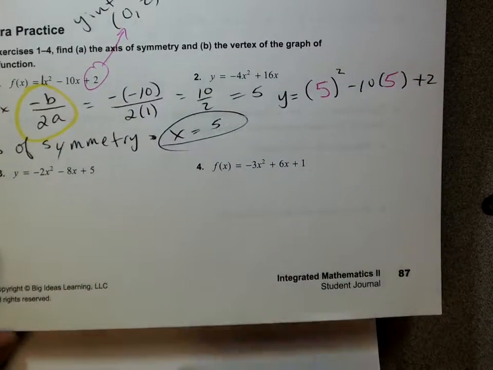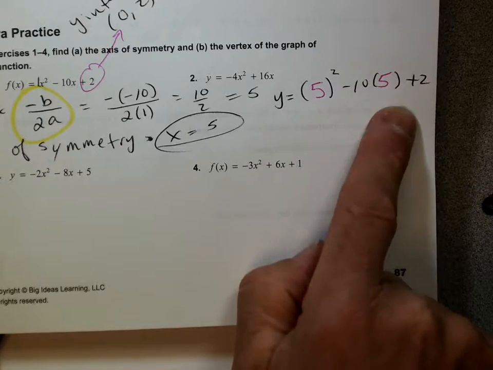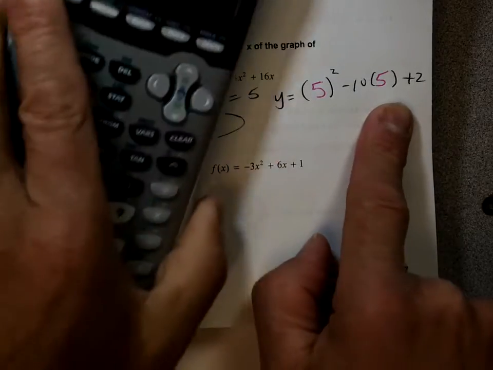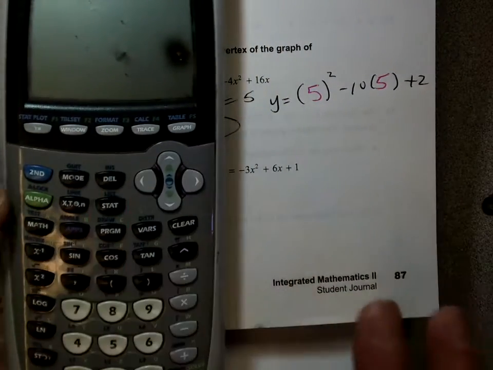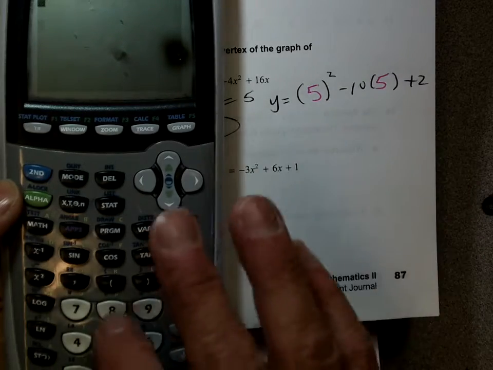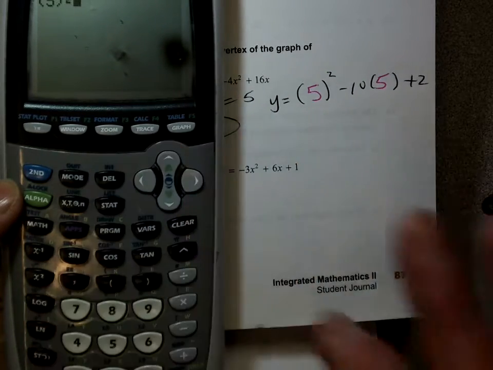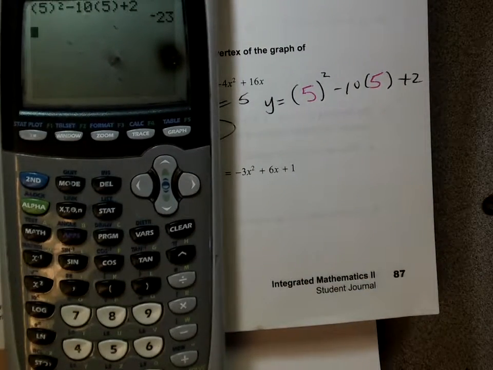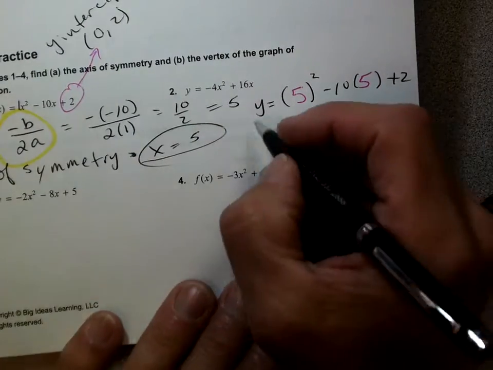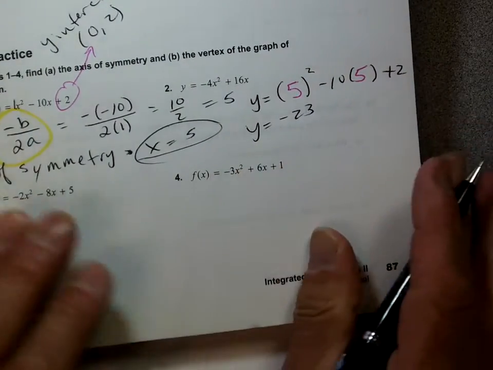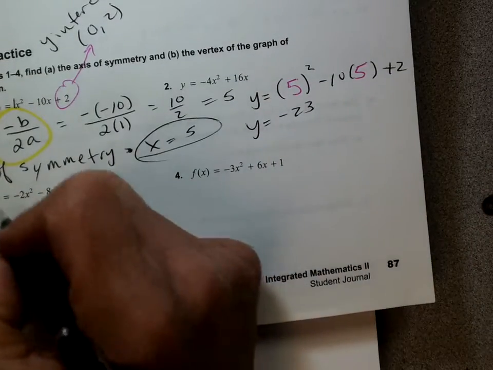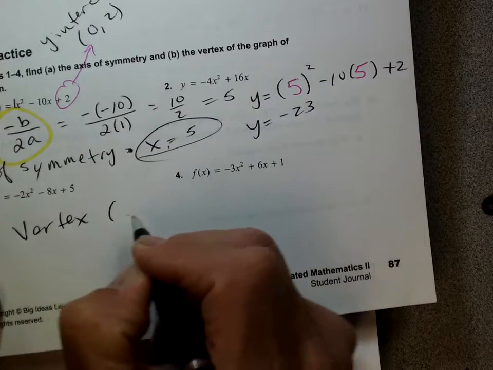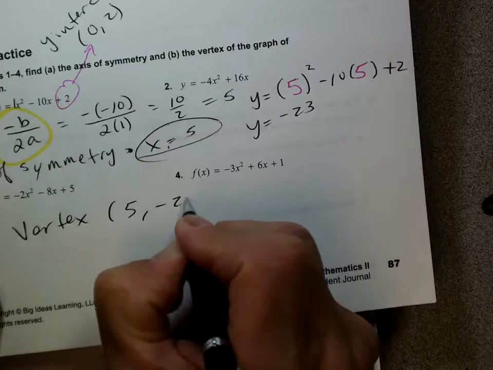It'd be 25 minus 50 plus 2, which we could do, but why not let the calculator do it for us? So I'm going to clear, then enter parentheses 5 squared minus 10 times 5 plus 2. I get negative 23. So y equals negative 23. I know my line of symmetry is x equals 5, and my vertex is at 5, negative 23.